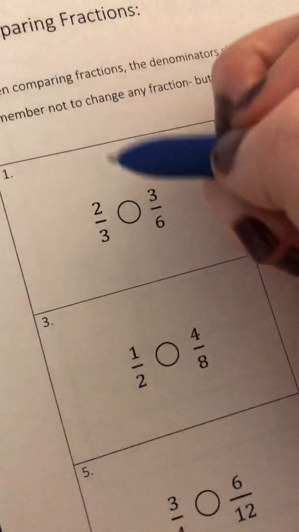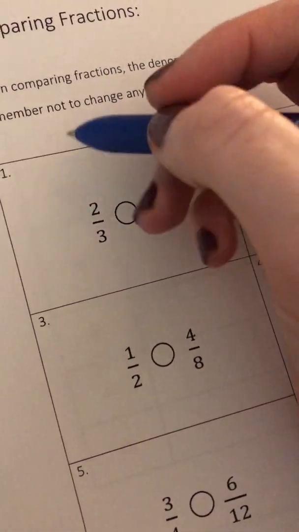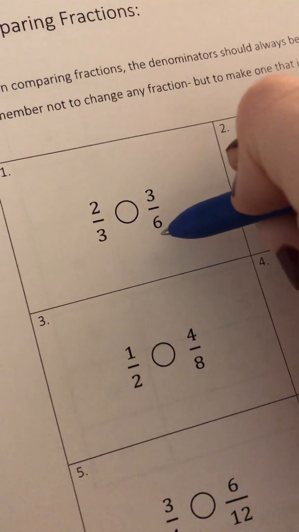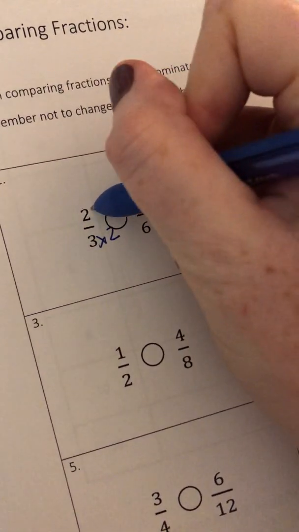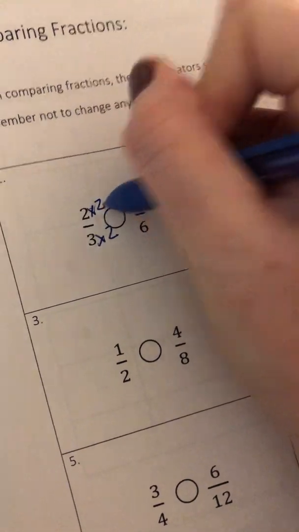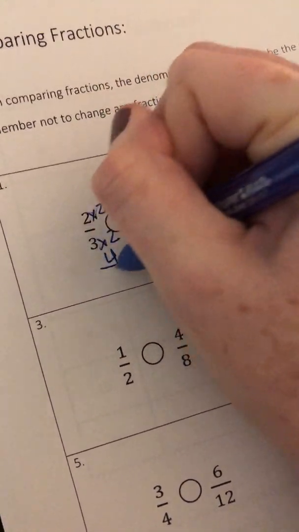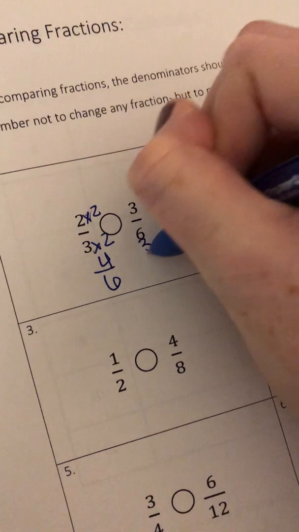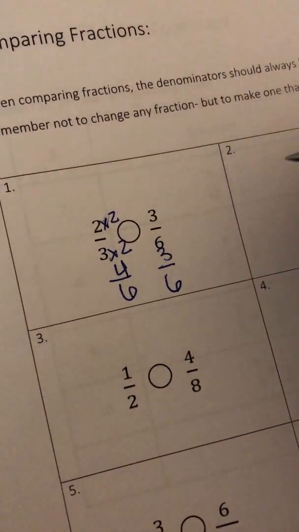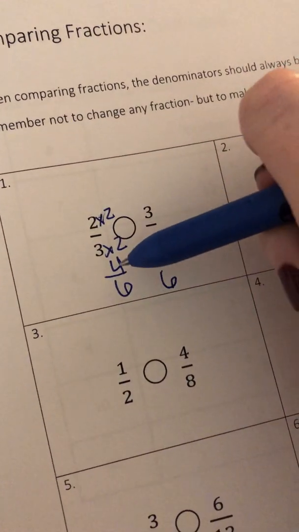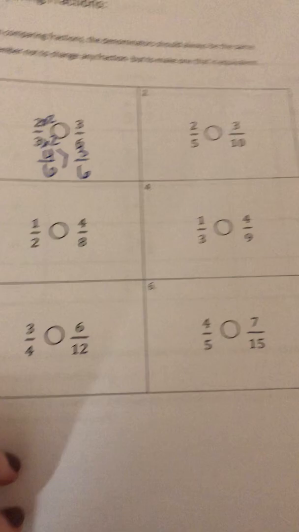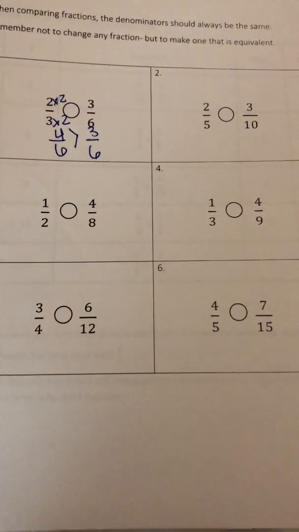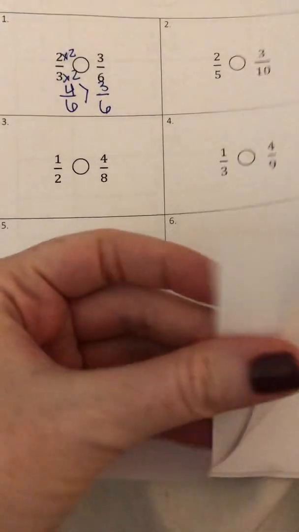I just think to myself, just like yesterday, what can I multiply top and bottom by to have a matching denominator? And we know that it's going to be 2. And then since we did it to the bottom, we have to do it to the top. So our new fraction is 4/6, and we're comparing it to 3/6. So we know, because the numerator is larger, that this fraction is larger because it takes up more room. So hopefully you will be able to figure those out pretty well.